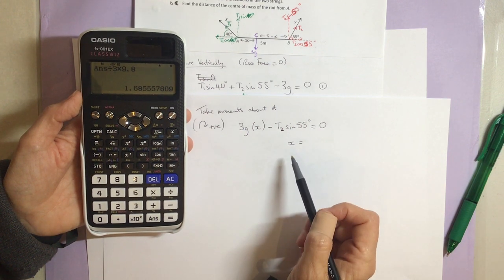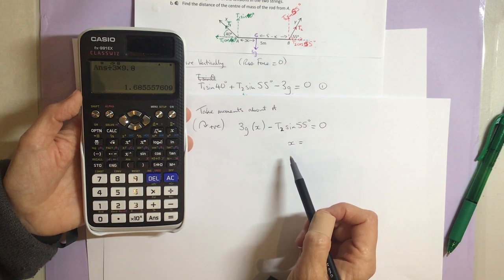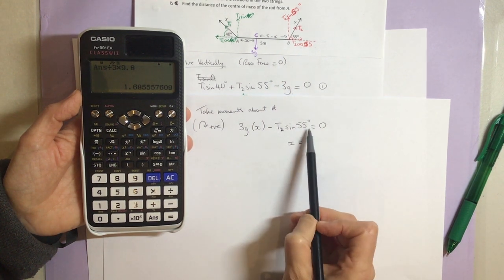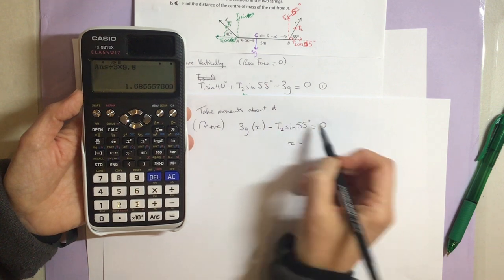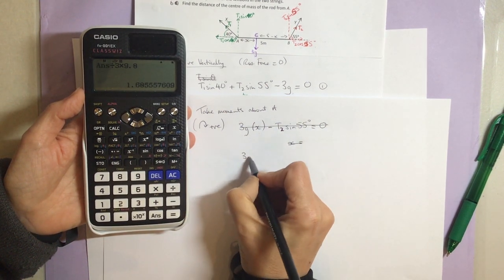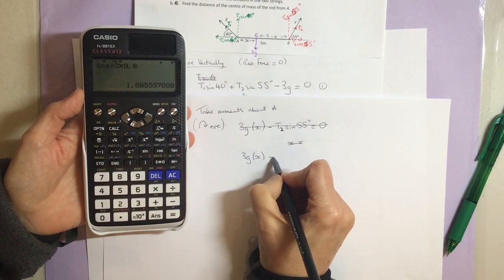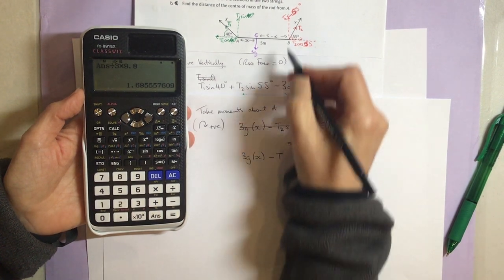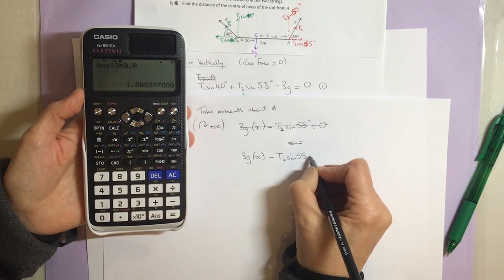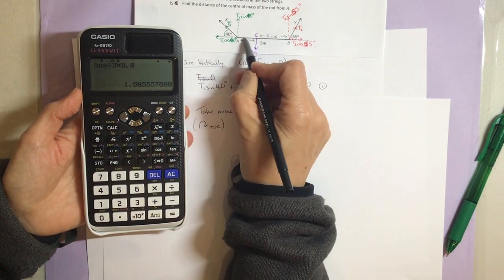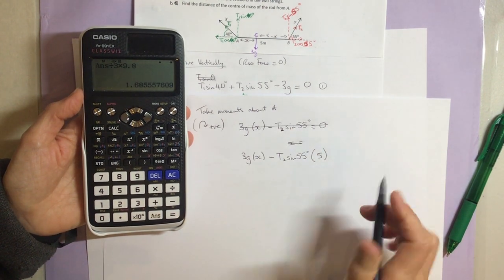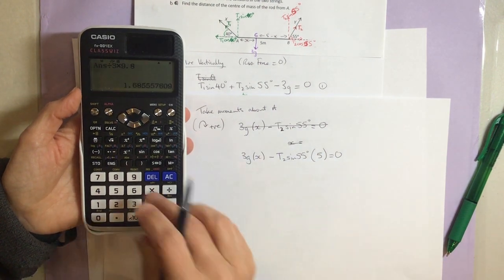Doesn't feel right to me. I'm just having another look at this. You're probably shouting at the screen. 3G times X. I haven't put my distance in here, have I? Goodness sake. Okay, let's try that again. So 3G times my perpendicular distance X, minus my T2 sine 55, and that's going to be multiplied by this perpendicular distance, 5. Moments is force times perpendicular distance. Okay, let's try that again.